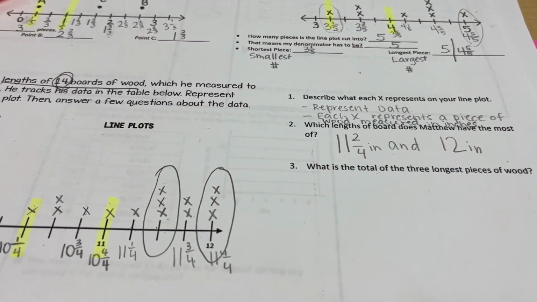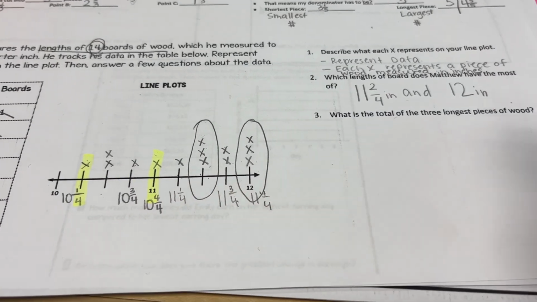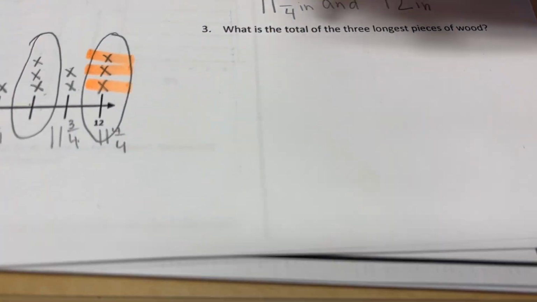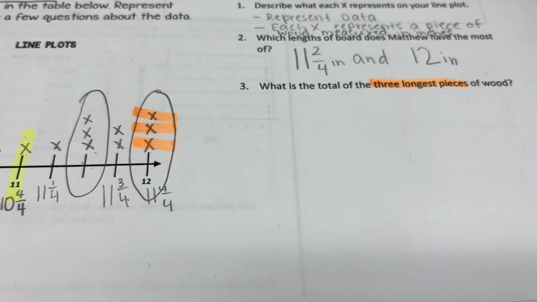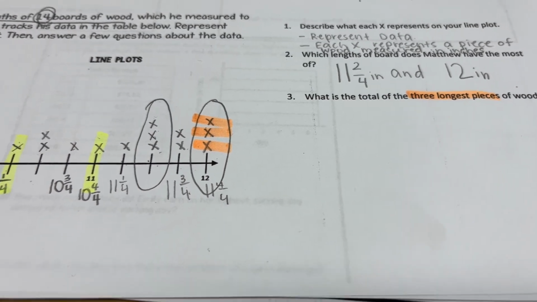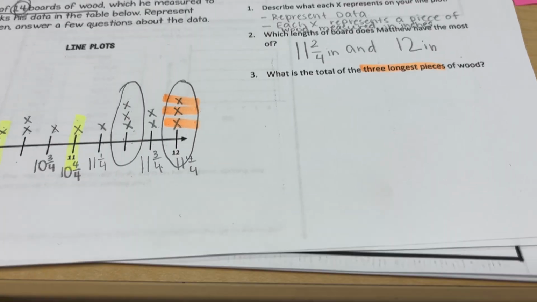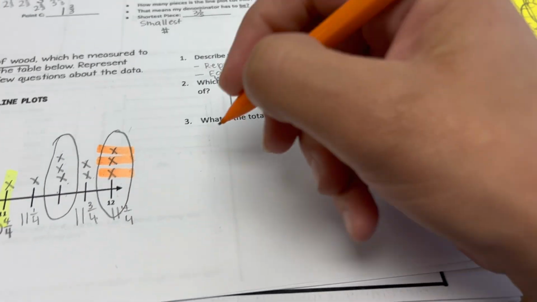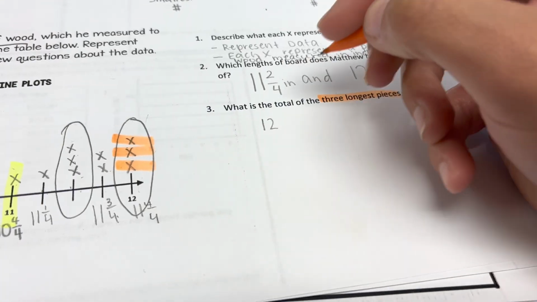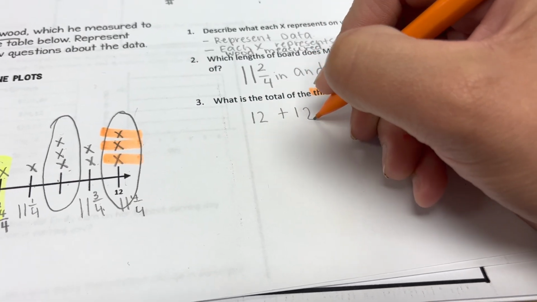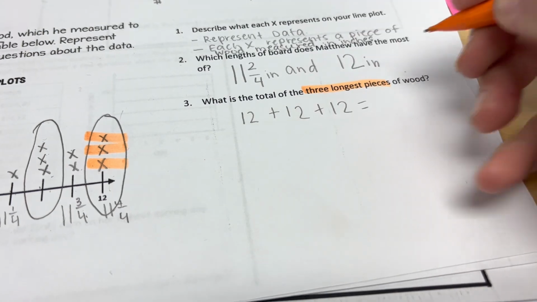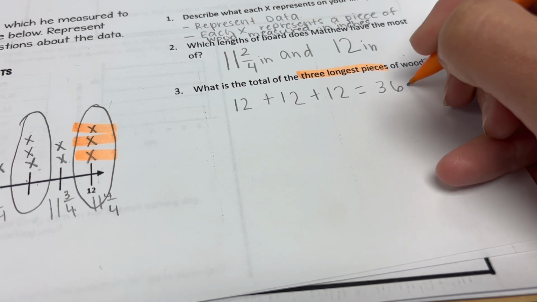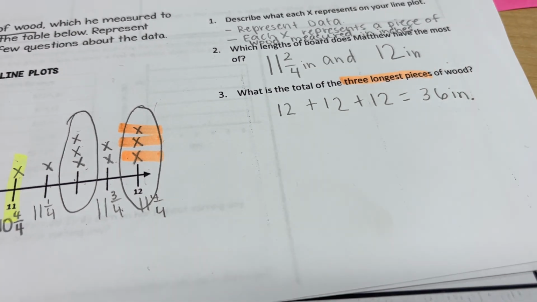What matters is not the 3 highest numbers. Because he has 3 pieces of wood here, these would be his 3 longest pieces. He has 3 pieces of wood that are all 12 inches long, and that's the longest piece of wood he has. So they want the total of the 3 longest pieces. That means I'm going to take 12 and 12 and 12 and add them together, but I know that 12 times 3 is 36. Everything was being measured in inches, so I have 36 inches.